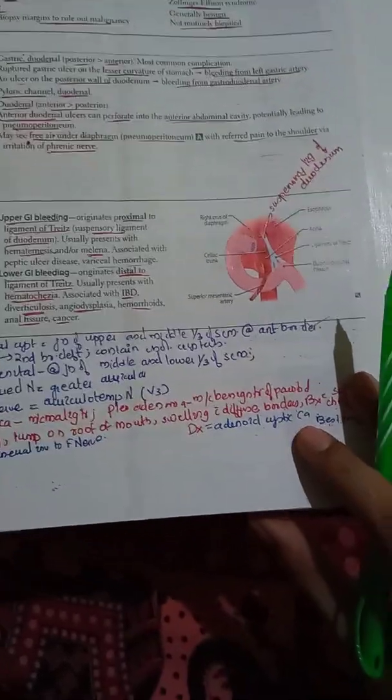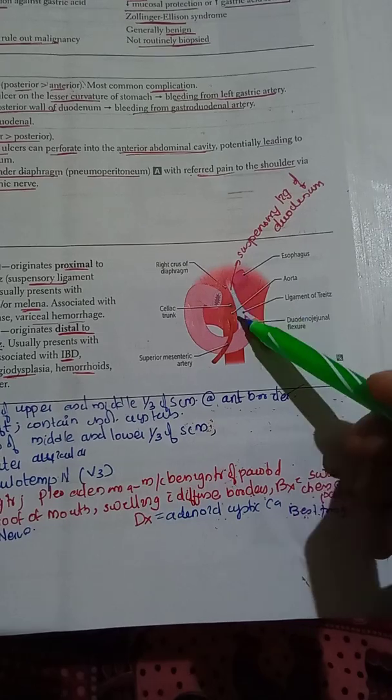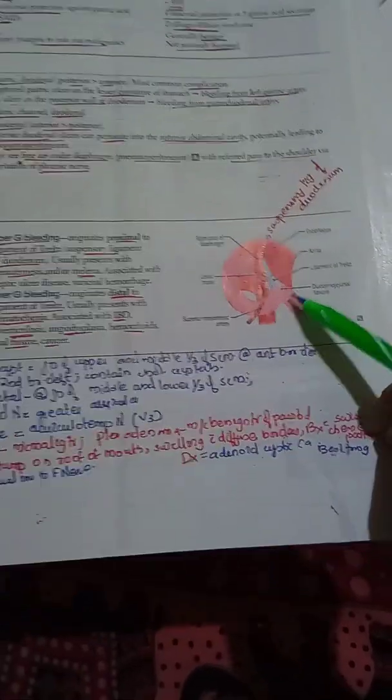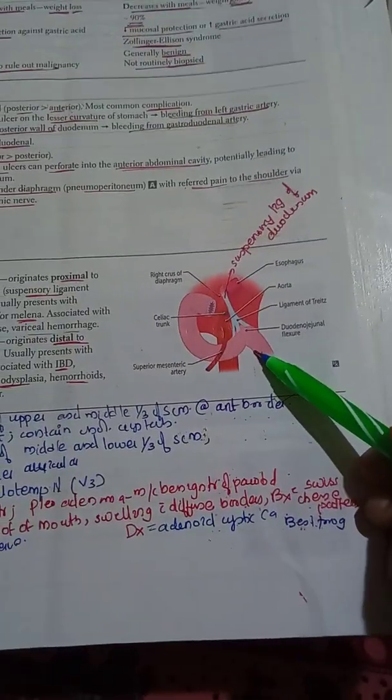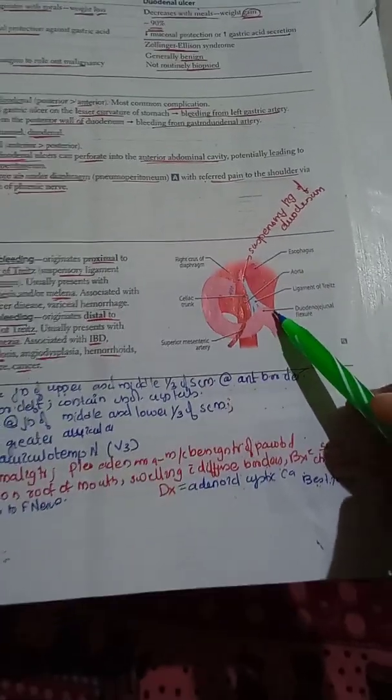Then the next portion, page number 389, come to acute GI bleeding. And what is this? This one is the suspensory ligament of the duodenum that connects the duodenojejunal flexure to the right crus of diaphragm. Then we have got a recent NEET question.